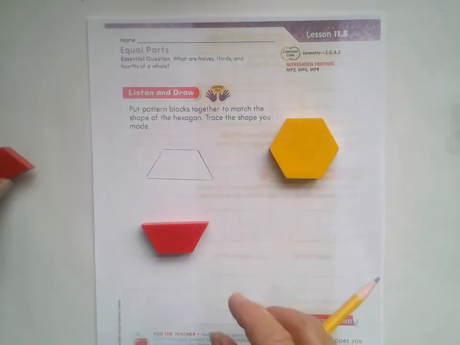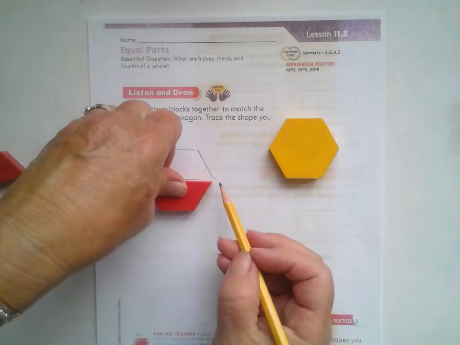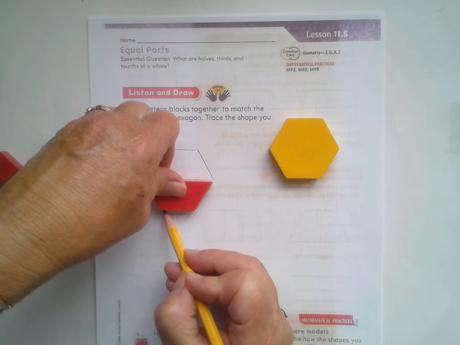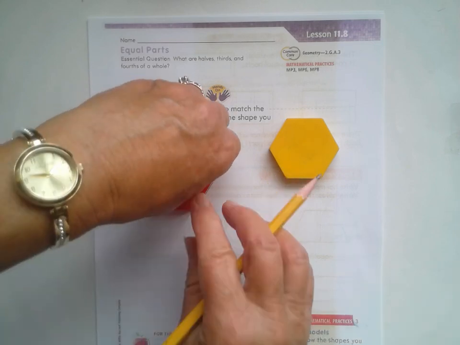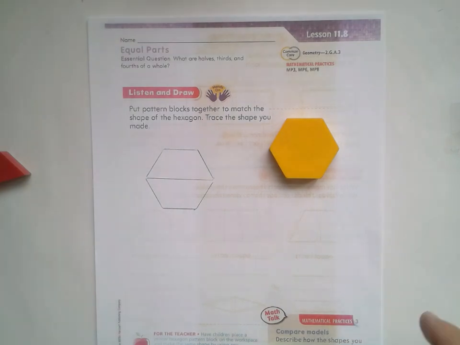So there's one. And there's 2, and because they are red pattern blocks, I'm just going to shade those in with my red crayon.